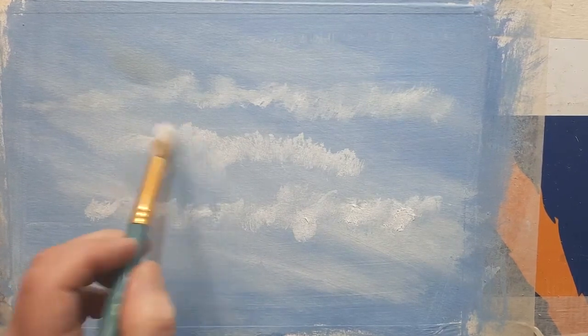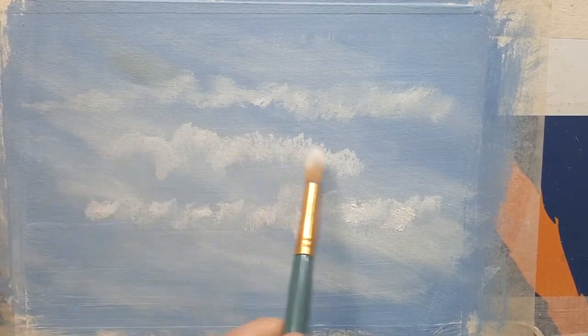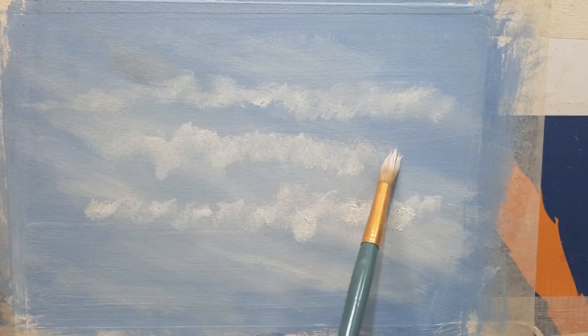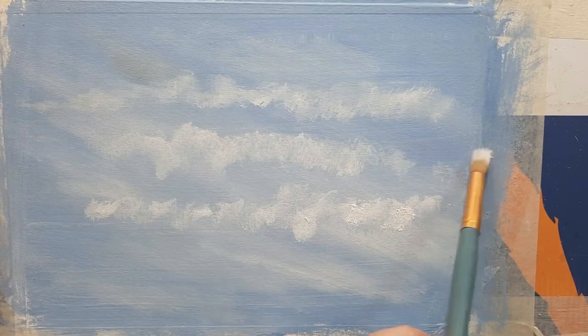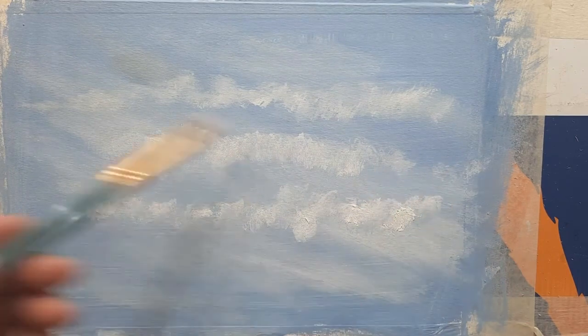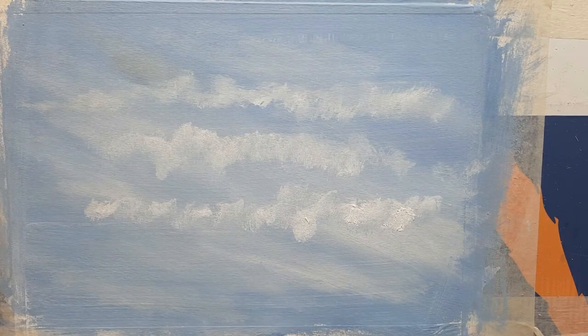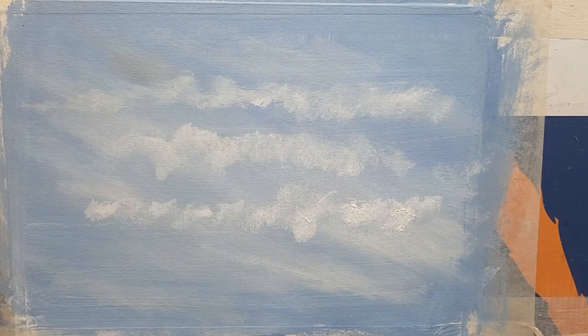Just softening that in slightly, and you can roll through it several times. You can roll it again, like roll that through, and create all these lovely little feathery clouds.